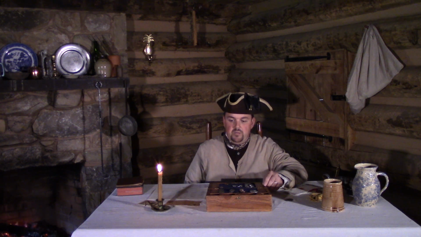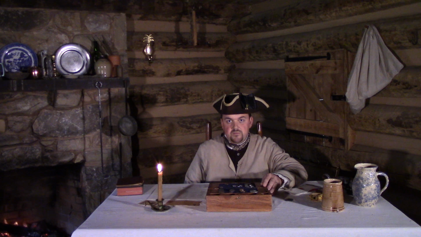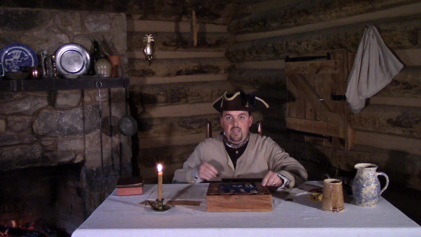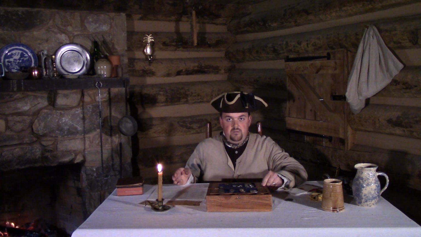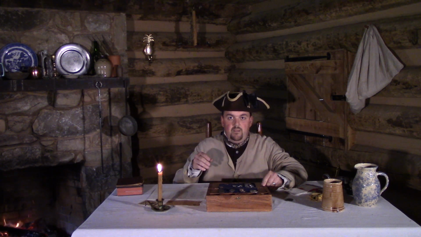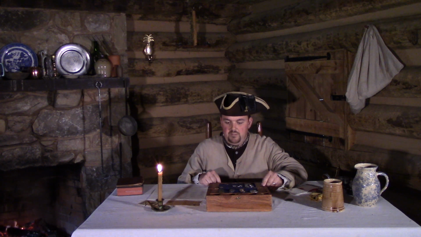But we have a few examples of some coins and some money. Most of them are reproductions, but I do have some original pieces from that time period. So we're going to talk a little bit about the money of the time period and how it might equate to money today, to kind of give you an idea of the value of these pieces as we were talking about in the 18th century.